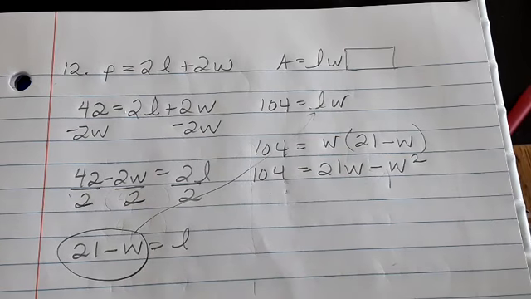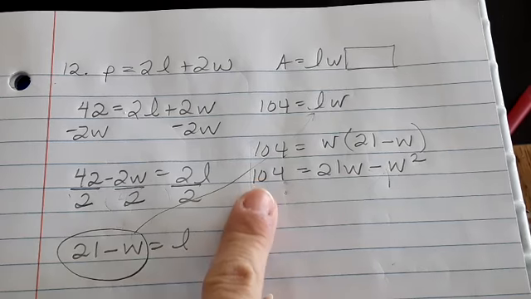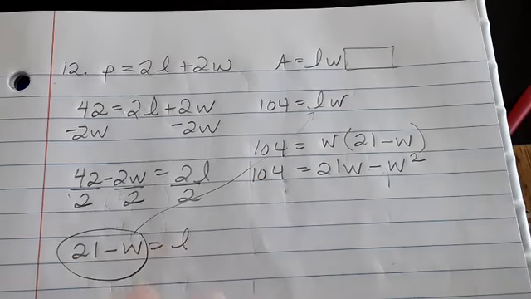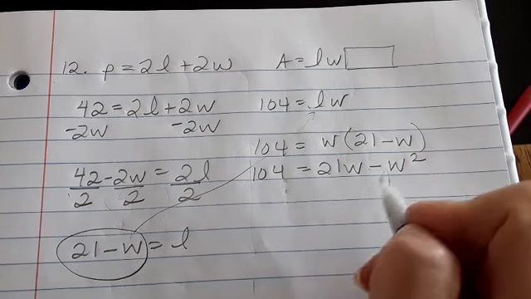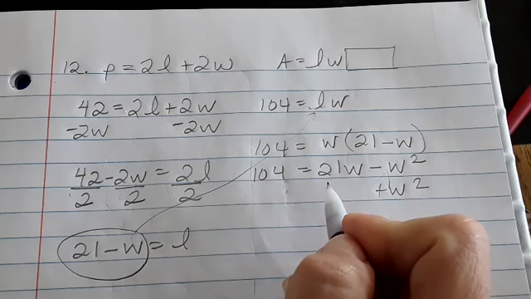But when we're solving, what do we have to set it equal to? 0. Remember, we'll use the zero product property. I don't like the squared term to be negative, though, so instead of just moving the 104 over to get it equal to 0, I'm going to move everybody else over, and then W squared will be positive. So we'll add the W squared, and what do we do with the 21W?